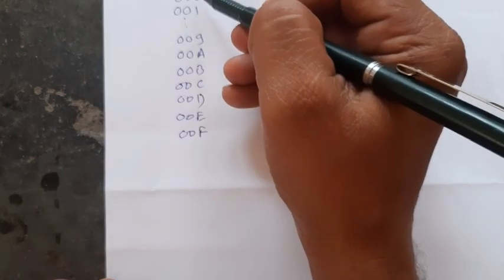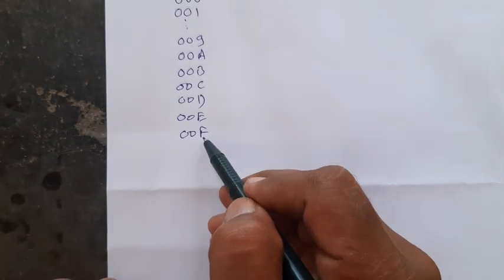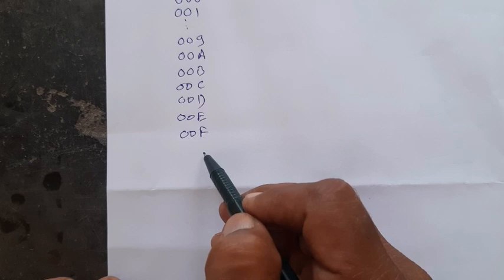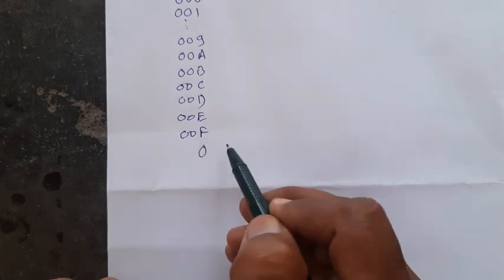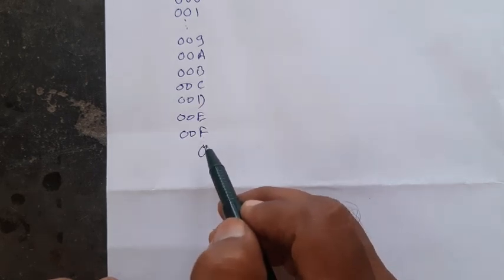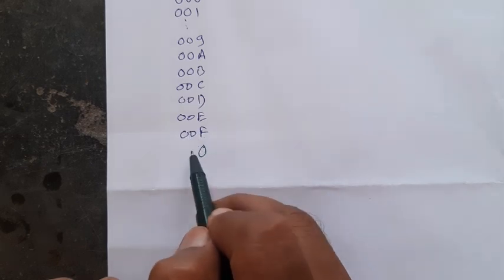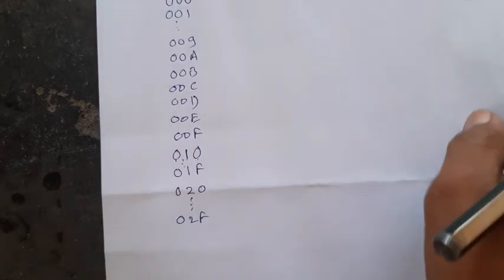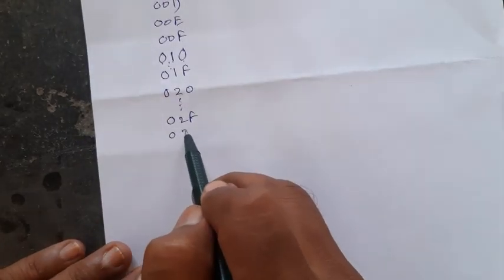Then what will happen? Once we increase the least significant position by 1 up to F, then if we have to count the next number, it is not possible. Then we will have to reset the least significant position to 0 and increase the next significant position by 1, and therefore the next number will be 0, 1, 0. And obviously this will continue up to 0, 1, F, then it will be 0, 2, 0. This will continue up to 0, 2, F, then it will be 0, 3, 0.